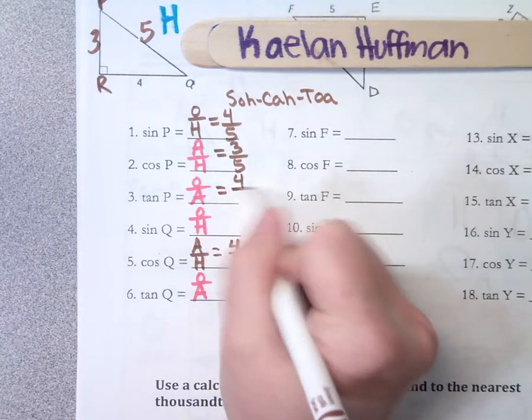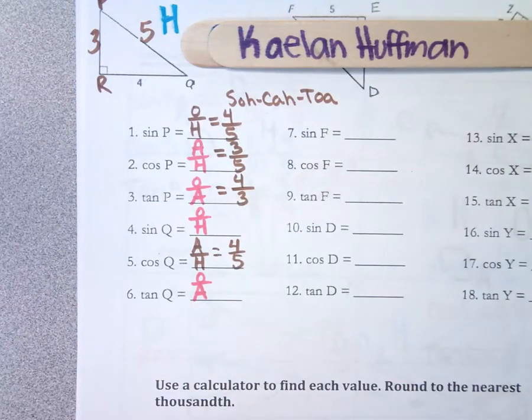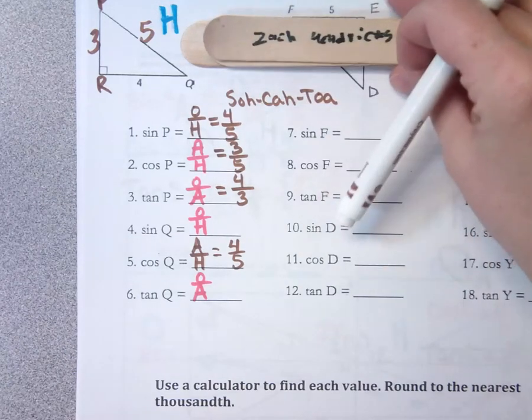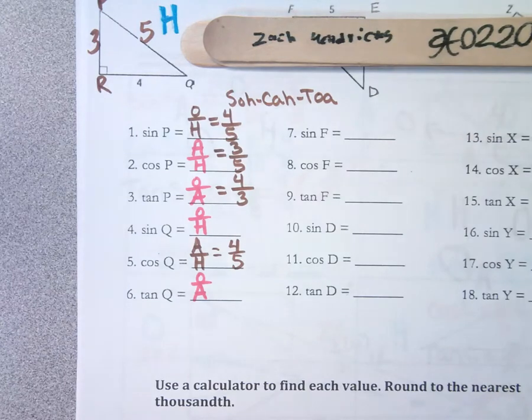4 over 3. Tangent is opposite over adjacent, so if I go to angle P, I look for opposite and adjacent, and it's 4 over 3. Good. Okay, number 4. Zach, how about that one?